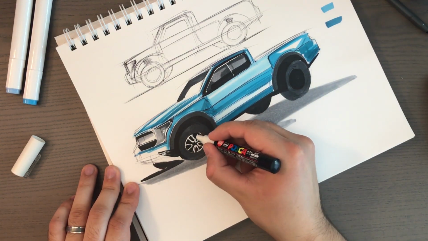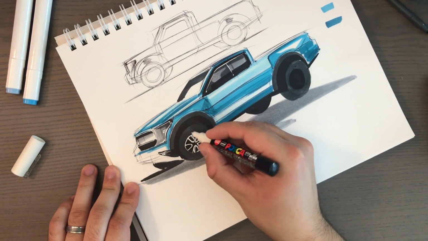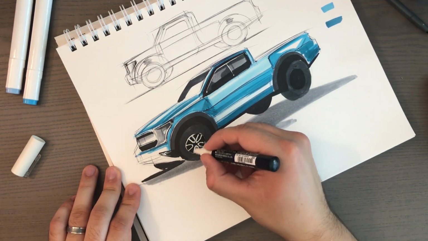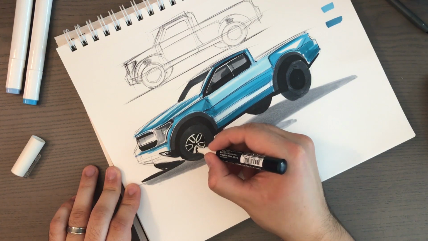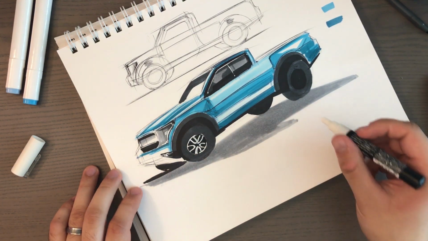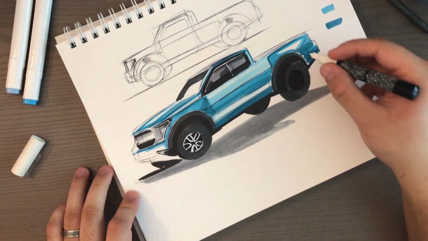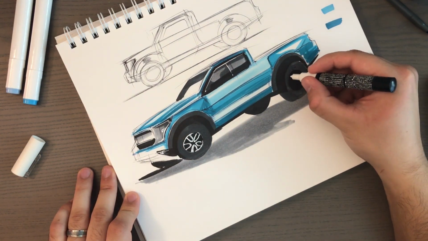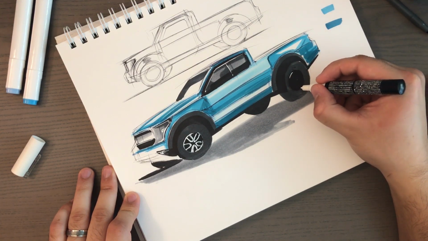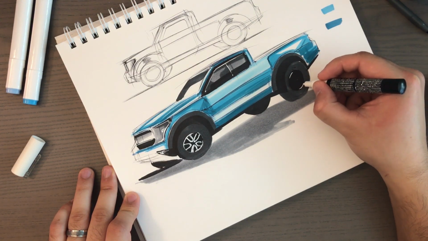Look at those wheels. It's fantastic. Obviously, I'm kidding. Now we have to do the same thing in perspective. Jeez.